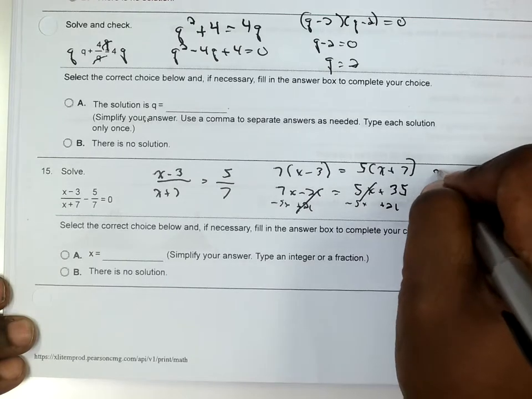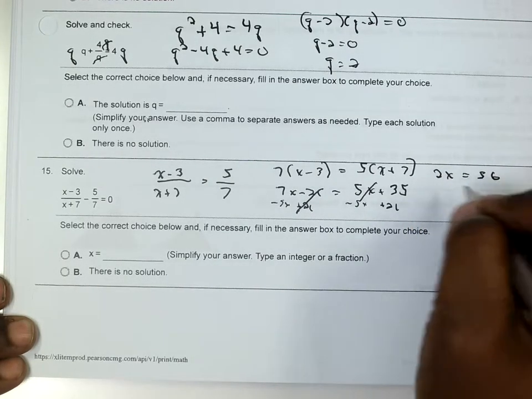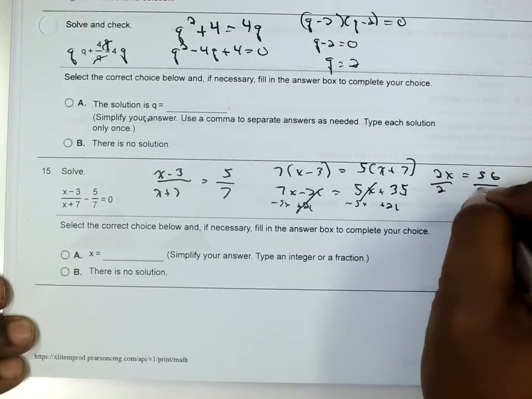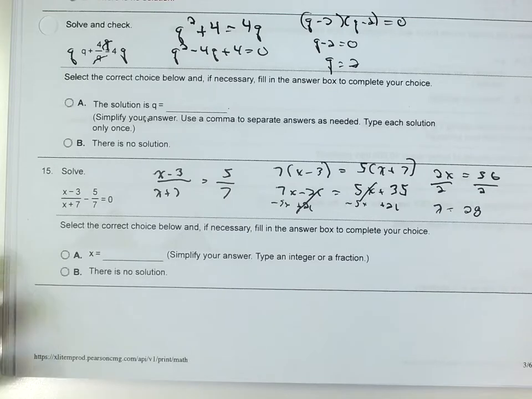So I end up with 2x is equal to 56. Divide that by 2. And I get x is equal to 28.